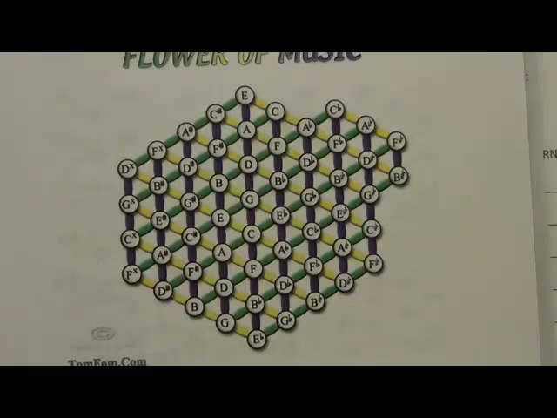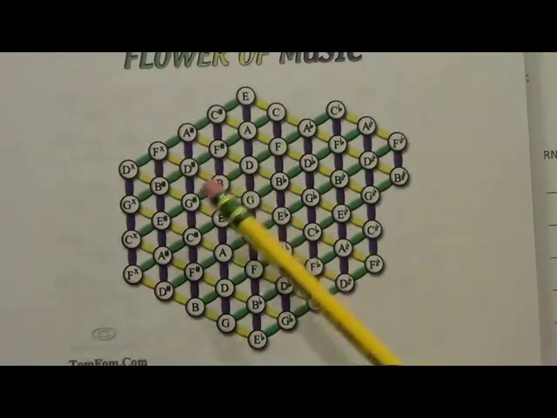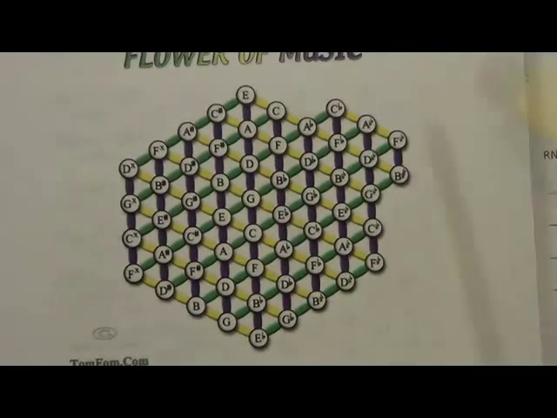So as we look at the flower of music, you notice right in the center is C, which is appropriate for middle C on the piano. When you go left in the flower of music, there's sharps and then double sharps all the way to the left, and then there's flats and double flats as you go to the right, and even a triple flat. The reason for that is what these petals represent. They represent intervals, which is a relationship between the two notes.